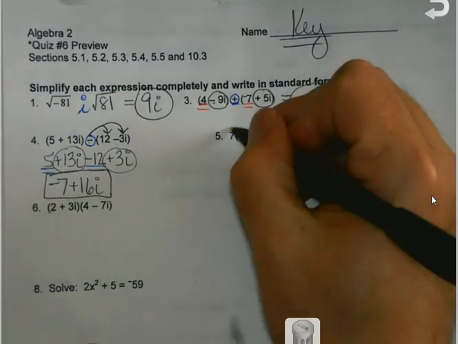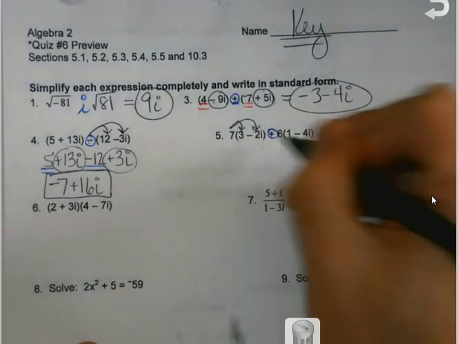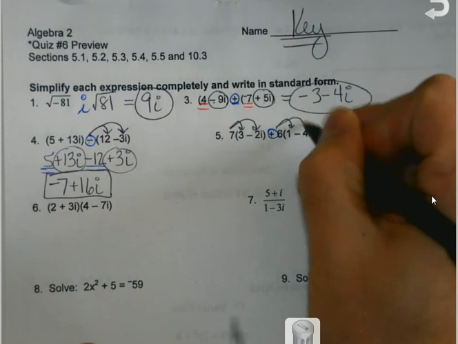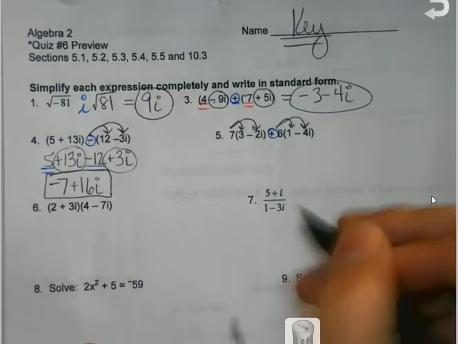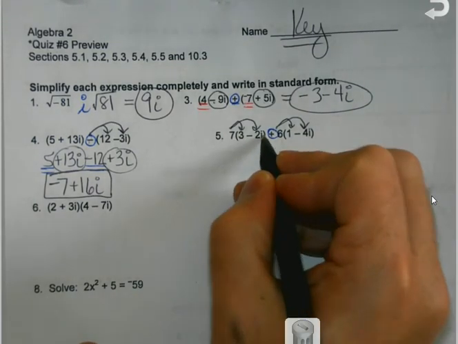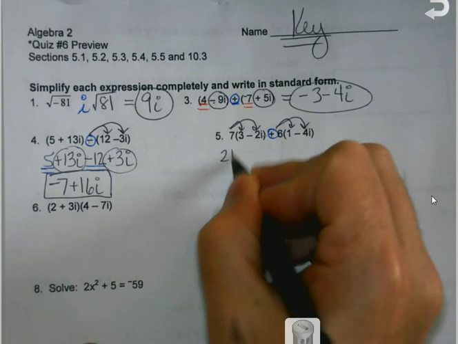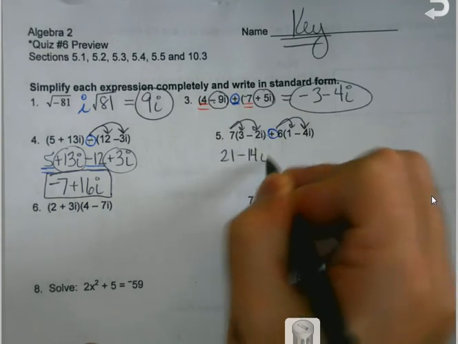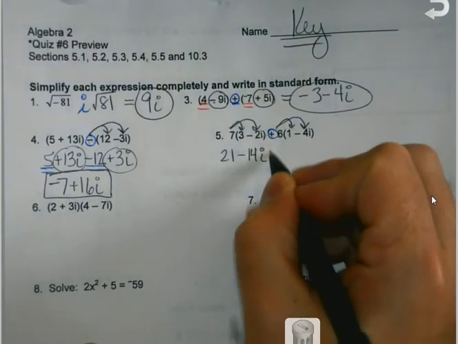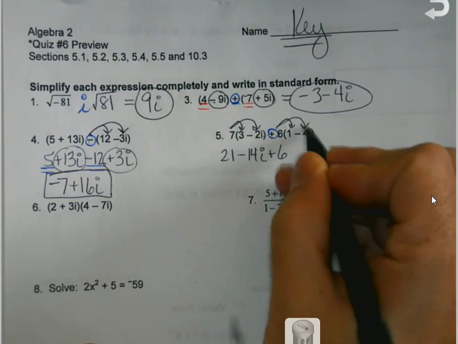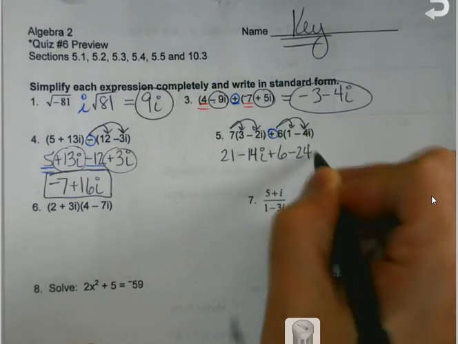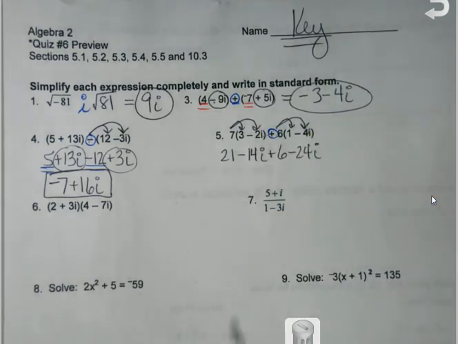5, lots of distributing to do, but at least there's no minus here to deal with. That's nice. Again, make sure you distribute to both terms inside the parenthesis, not just the first one. So I get that distributed through.